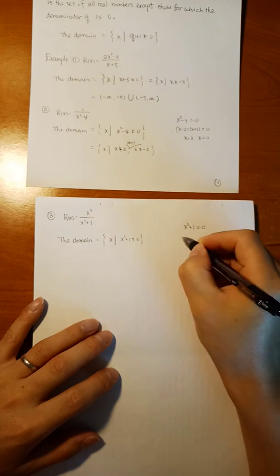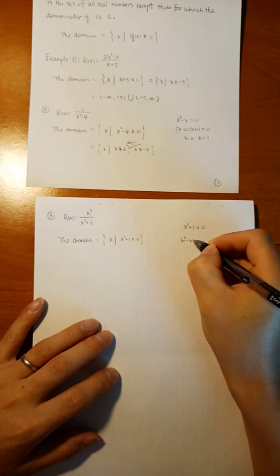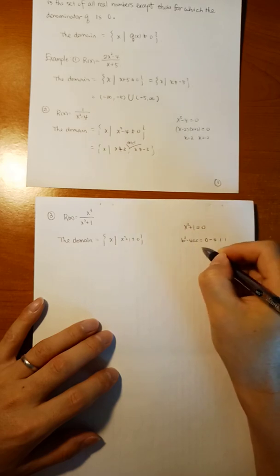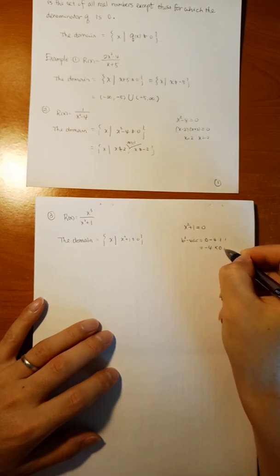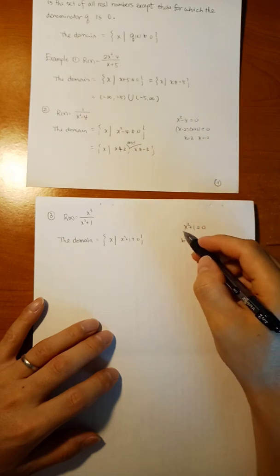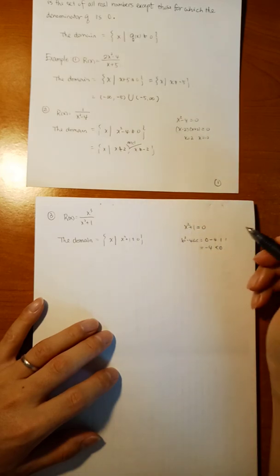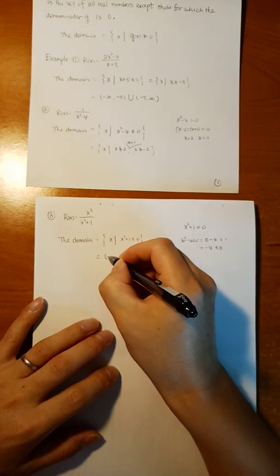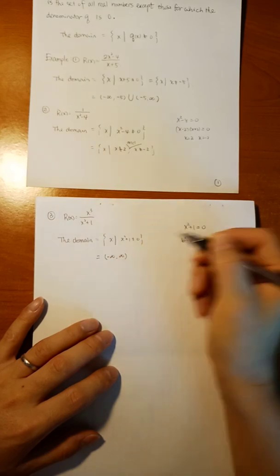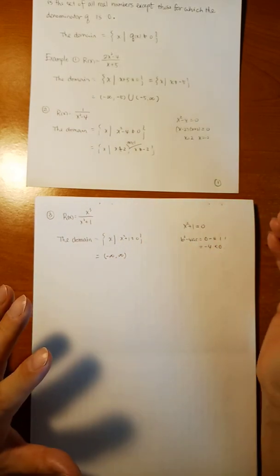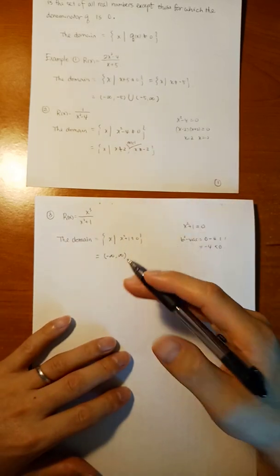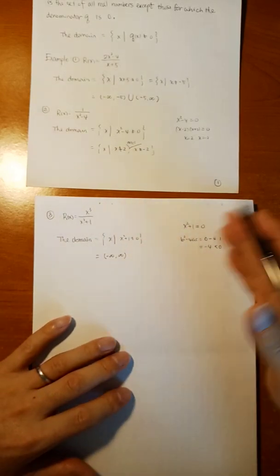If you check the discriminant b squared minus 4ac, b is 0, minus 4 times 1 times 1 is negative 4, less than 0. This quadratic function has a negative discriminant, so it has no real solutions. It's just the set of all real numbers. Sorry, you don't need to except anything.